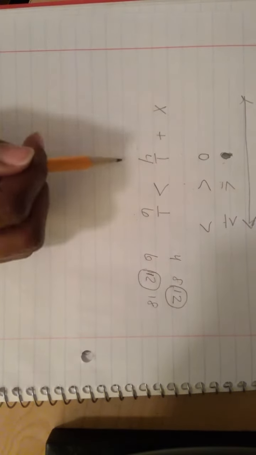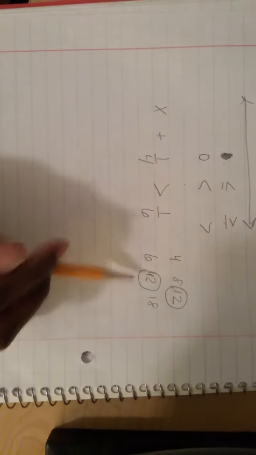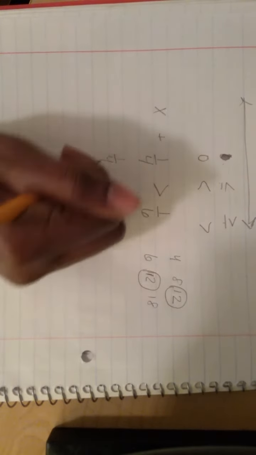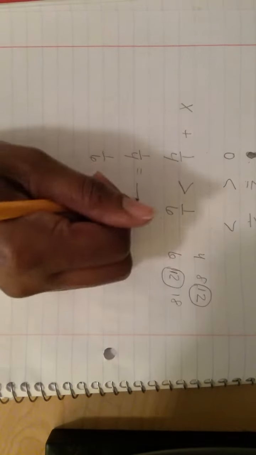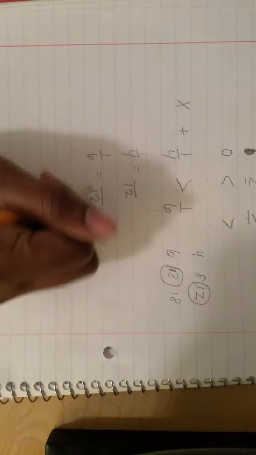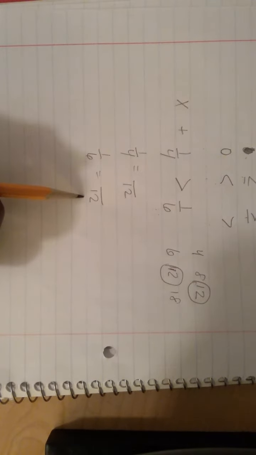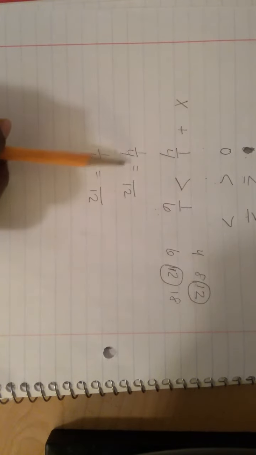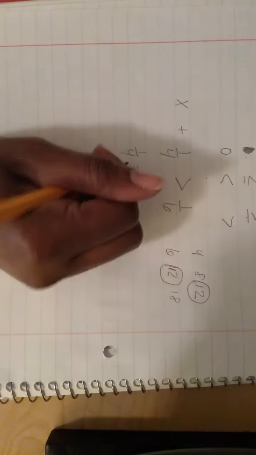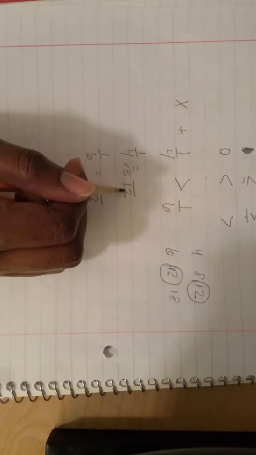That means we need to change 1/4 and 1/6 to twelfths. My new denominator is going to be 12. Whenever you're trying to find equivalent fractions, whatever you multiply the bottom by, you multiply the top by. So 4 times 3 is 12, and 1 times 3 is 3.